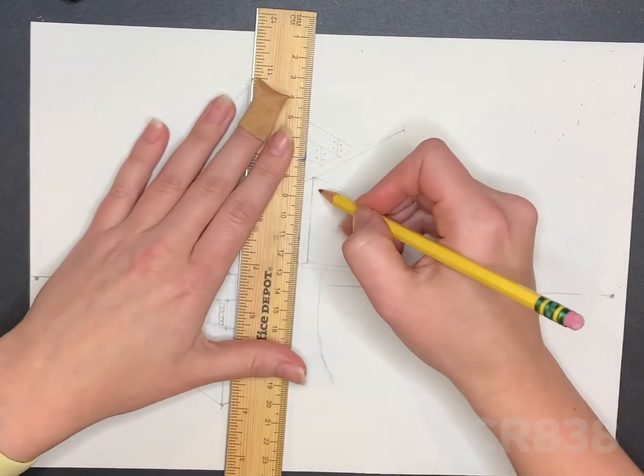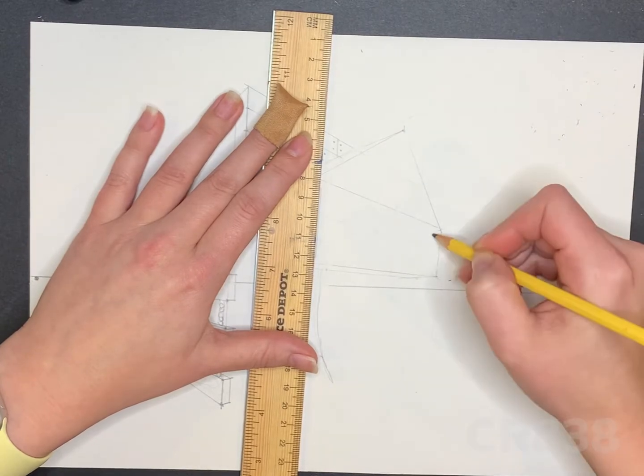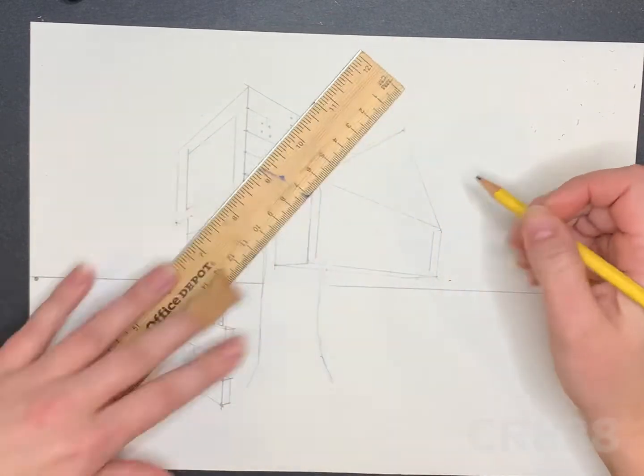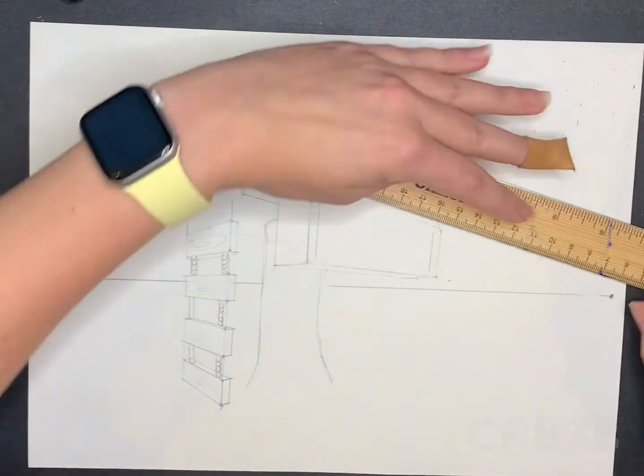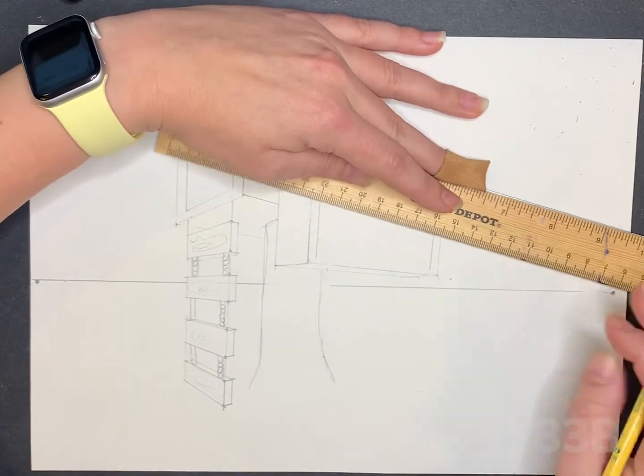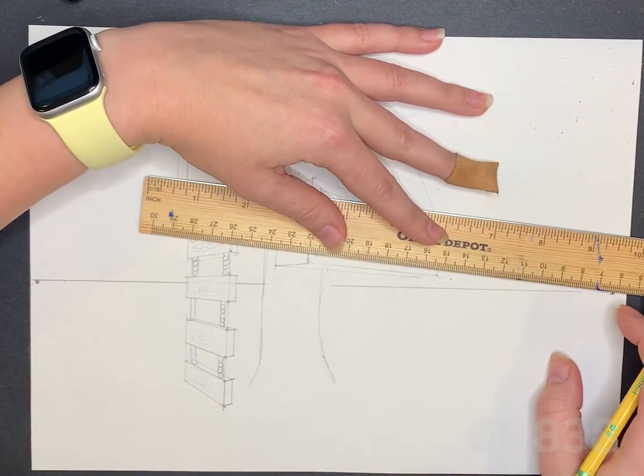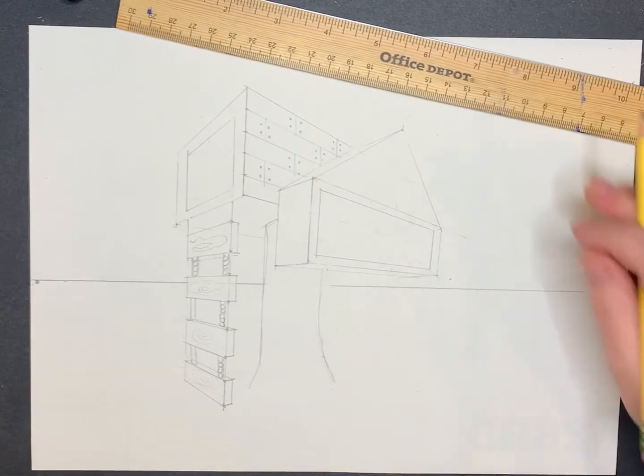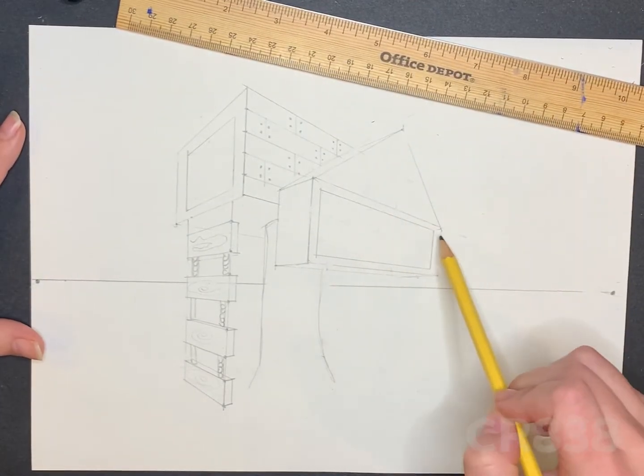The next thing you'll see me do is drawing a really big window, okay? Drawing my vertical lines that are parallel to the corner of the box. Connecting those lines to the vanishing point to make sure it's in correct perspective.